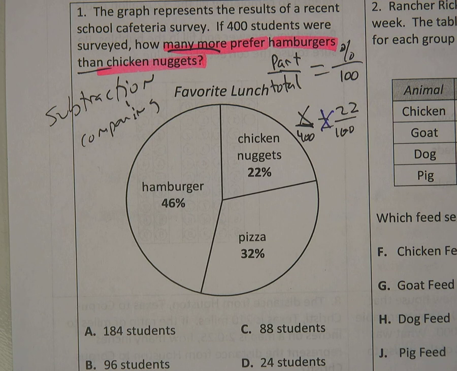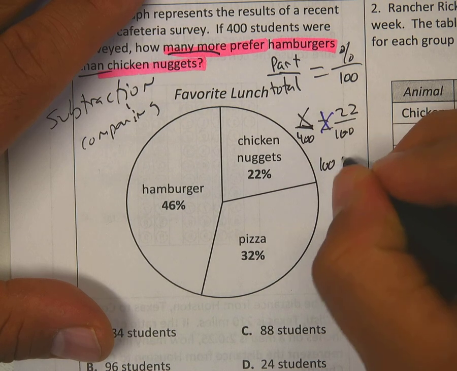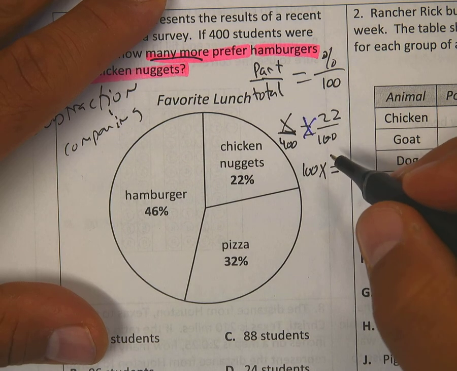So we cross multiply and divide here, which will give me 100x equals 400 times 22.